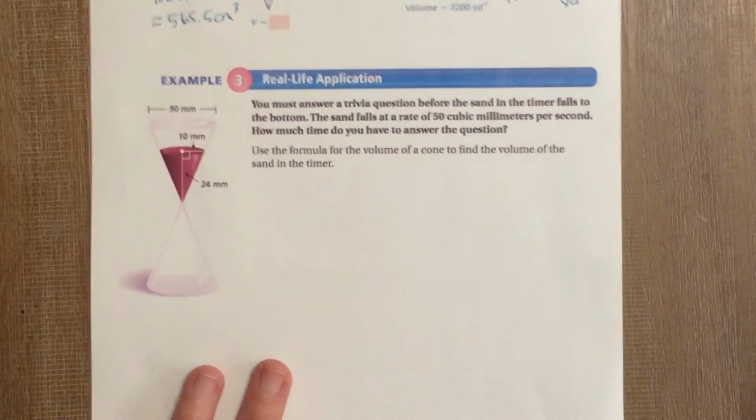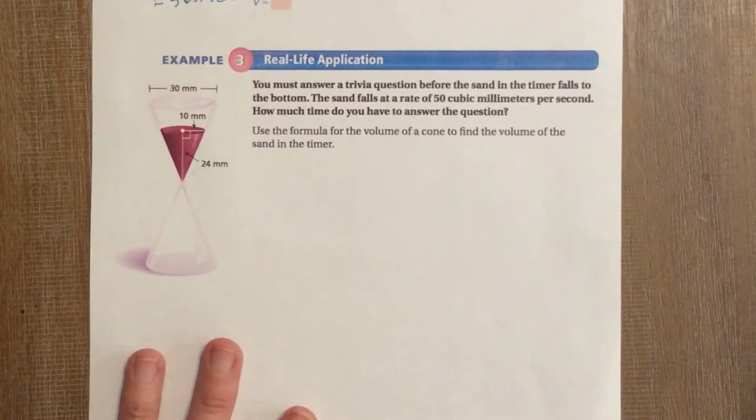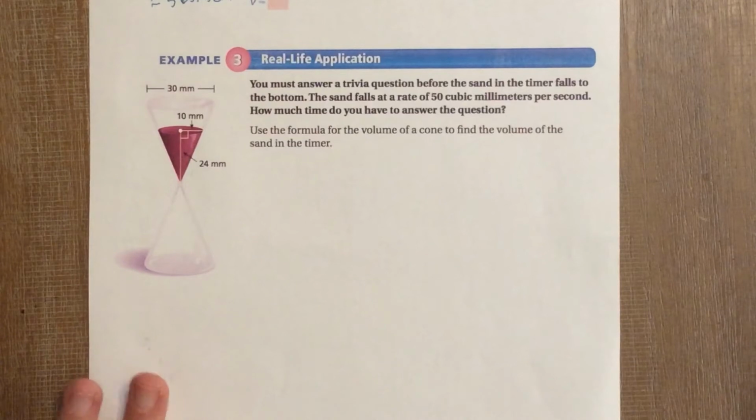We've been playing a lot of games in my house lately, so hopefully you guys are finding things to do, and maybe you have a little timer, a sand timer in one of your games. I know we do. So let's look at this question.